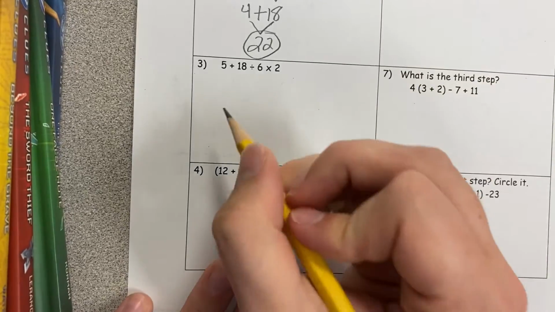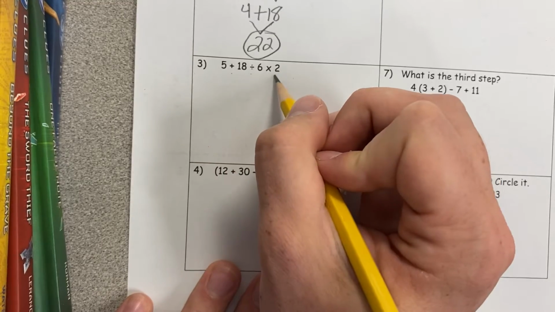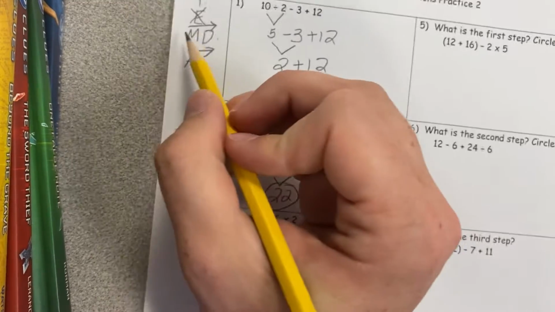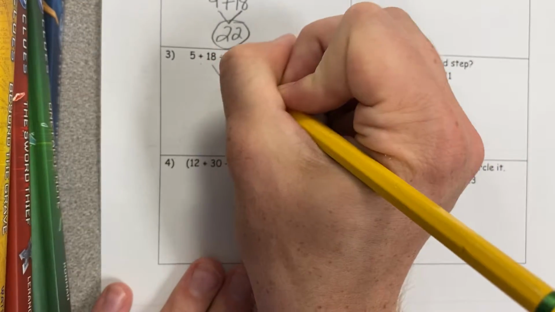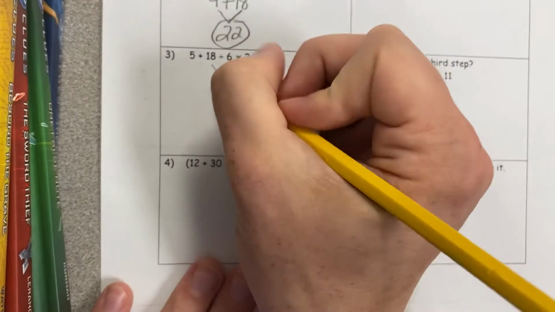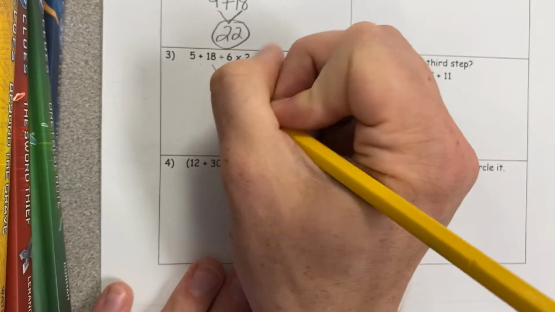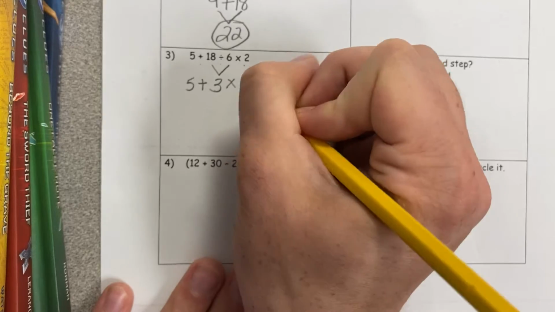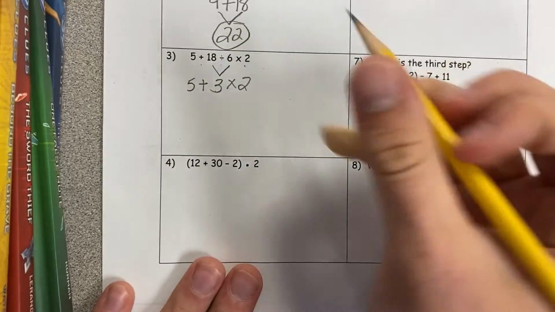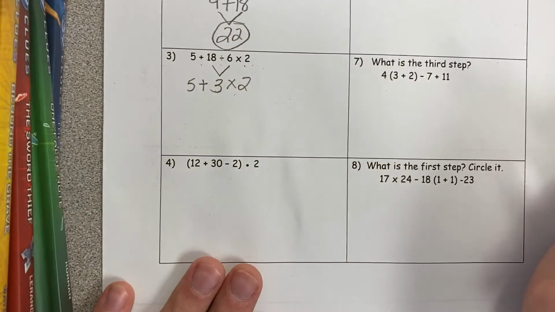With the next one, again, I have addition, division, multiplication. Well, again, multiplication, division, I read from left to right, which means I would do my 18 divided by 6 first, which is 3, because 6 times 3 gives me 18. And then I would rewrite, making sure to keep the same order. So the 5 should stay in front of the 3, the 2 should stay after the 3.